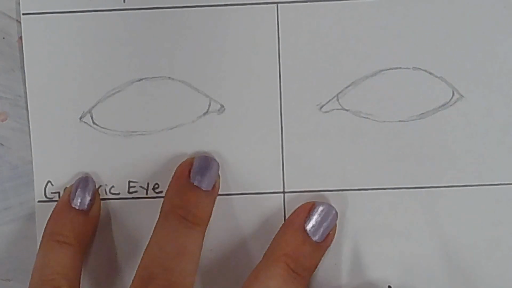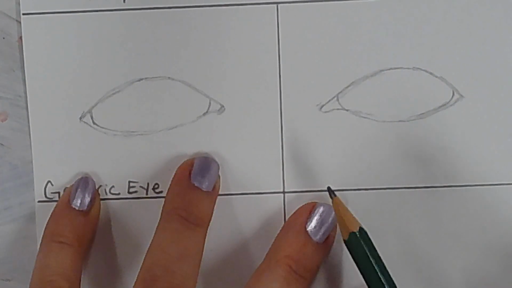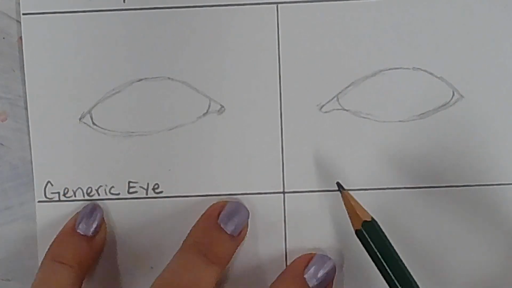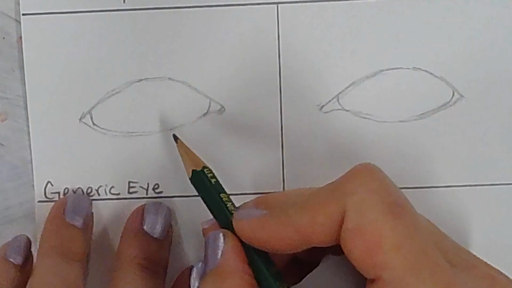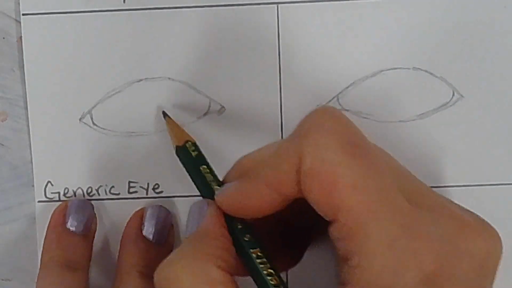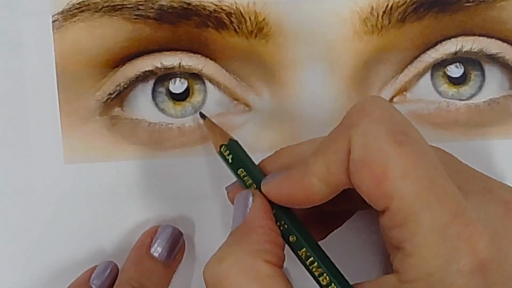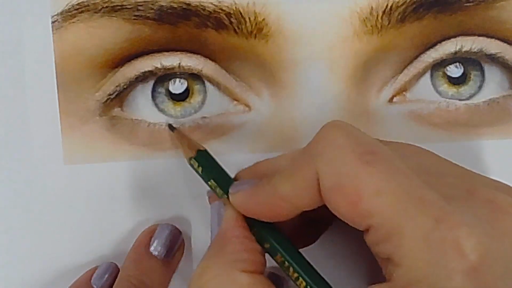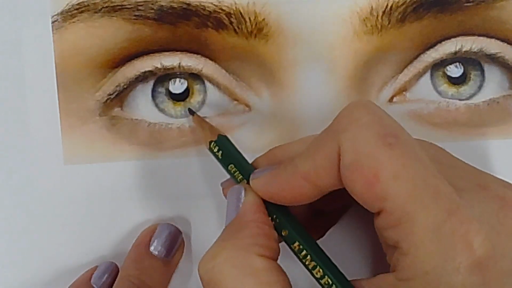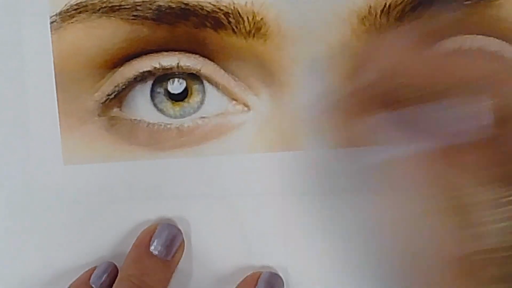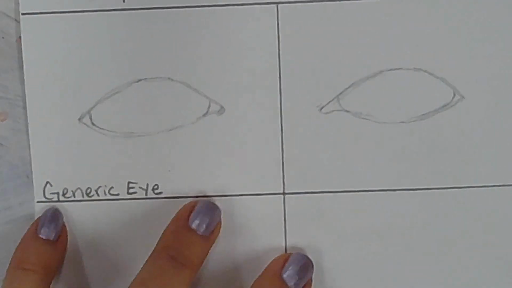All right, so the next thing that we're going to do with our eye practice is we're going to go ahead and draw in those irises. The iris is the colored part of your eye, right? So this is our iris, and it is a perfect circle. In the direct center of it, we will have another perfect circle that is your pupil.